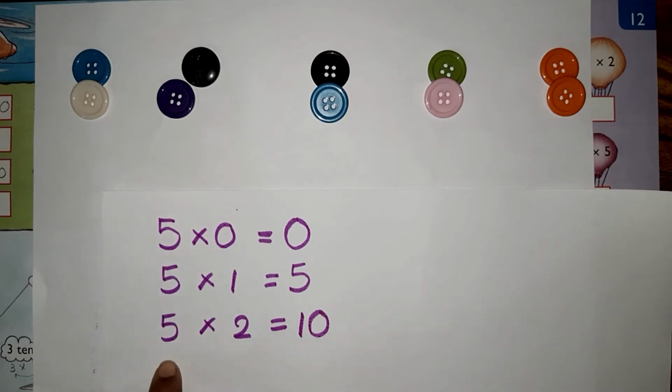Also you can get the answer by considering 2 times 5. We know the answer because we have memorized the 2 times table. So you can give the answer easily. 2 times 5 is also 10. Next one, 5 times 3.